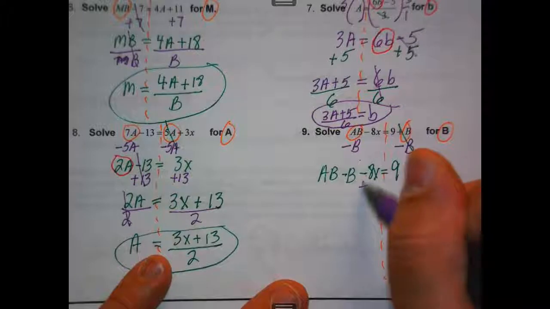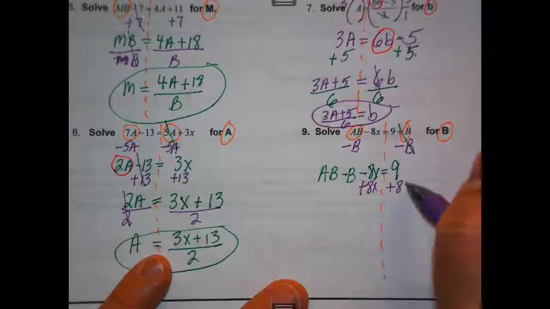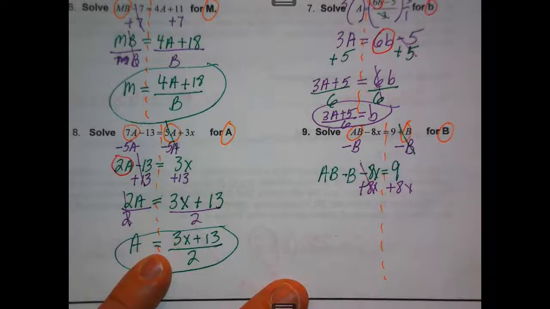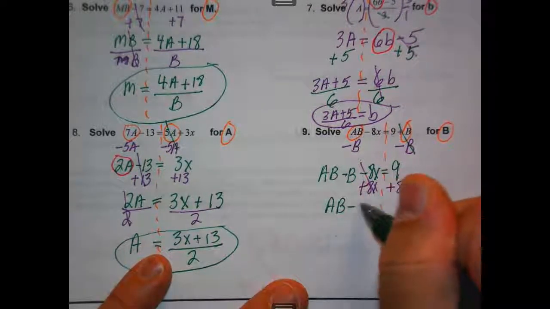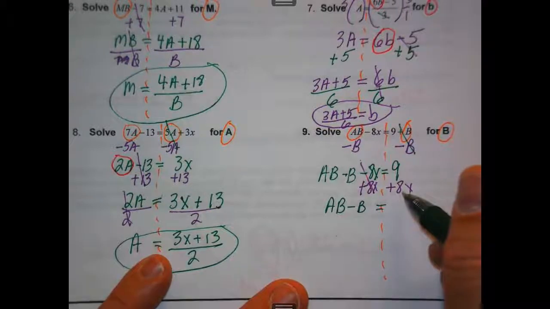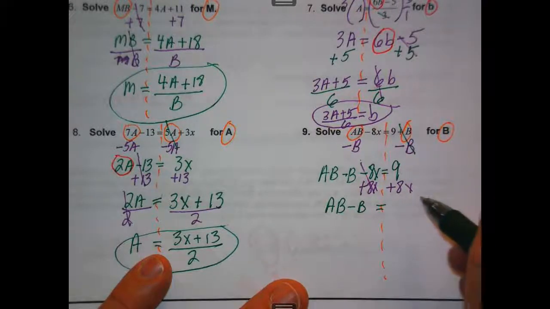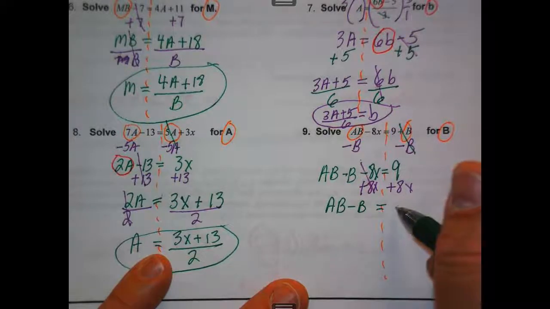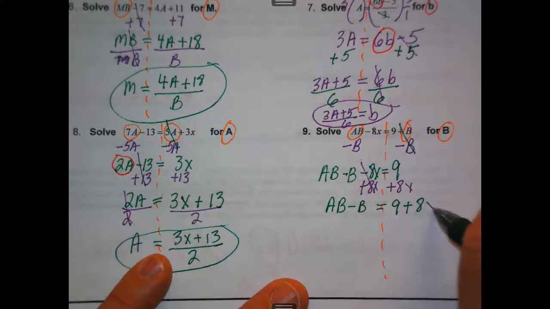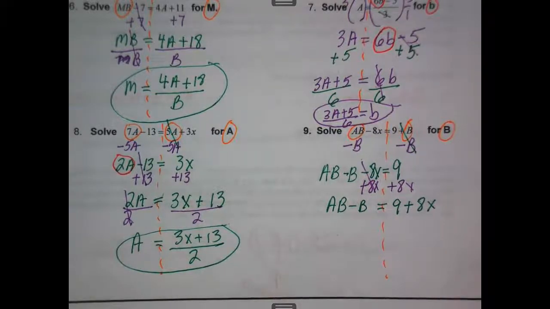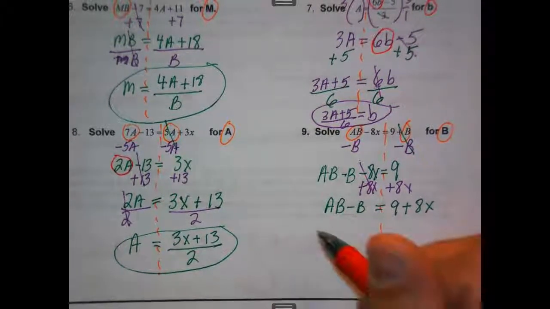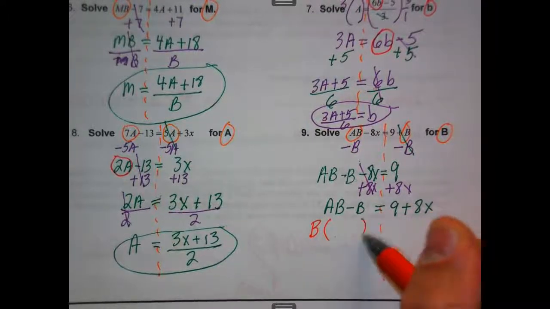So I'm going to get rid of that, put it on the other side. Now I have ab minus b equals not 17x, not 72x, not 9 minus 8x. It is 9 plus 8x, or 8x plus 9. Now that I have b in two terms, all those terms isolated on one side, this is where I do the undistributing. I'm going to take out a b from each of those terms.